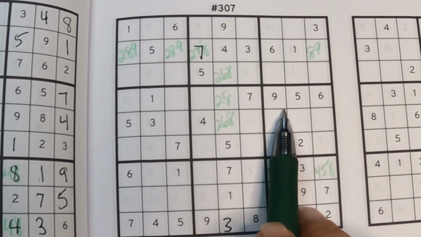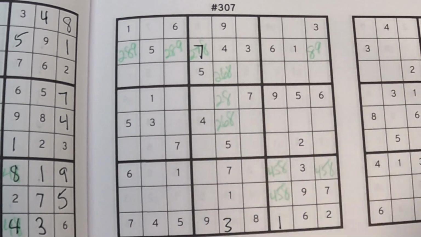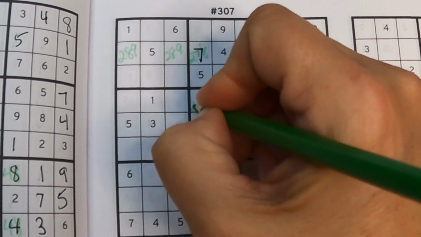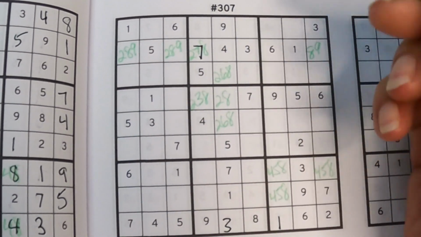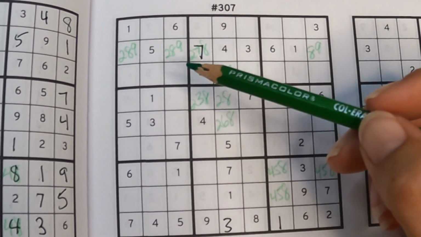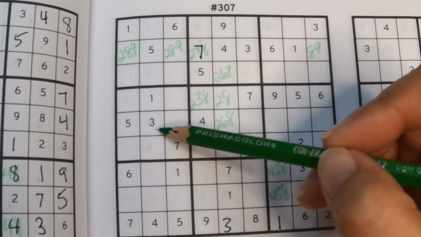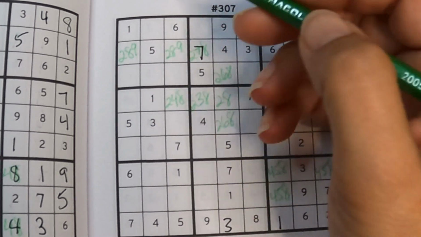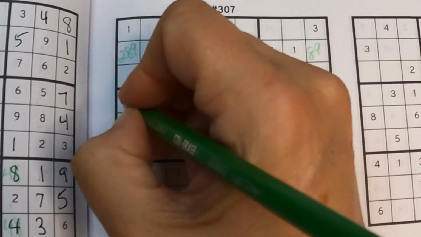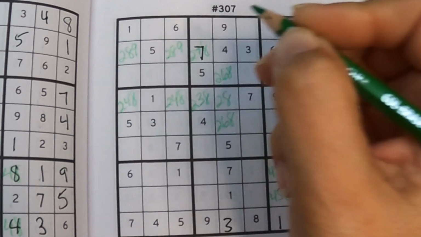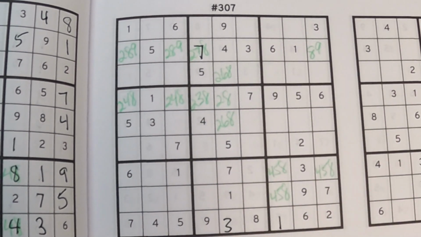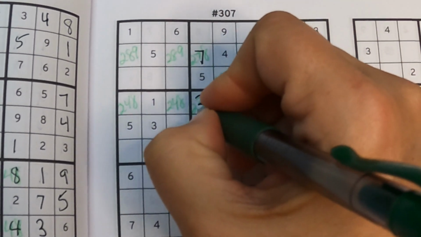If we look at this row, we're missing 2, 3, 4, and 8. We've got the 4 here, so 2, 3, 8. 3 here, so 2, 4, 8. And 3 here, so 2, 4, 8. So if we look, the only place the 3 can be in that row is here.